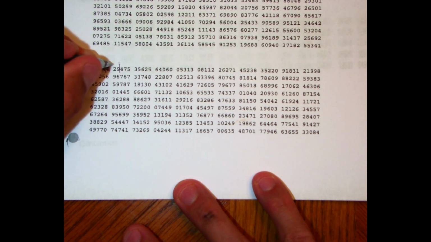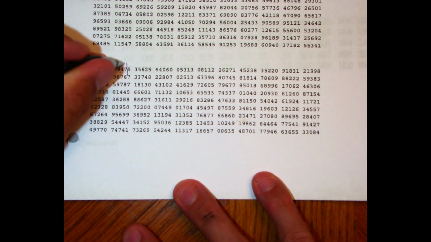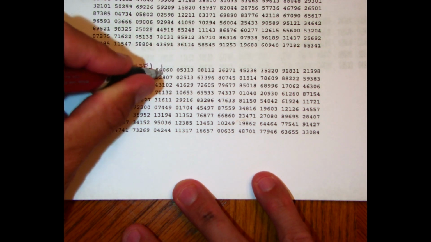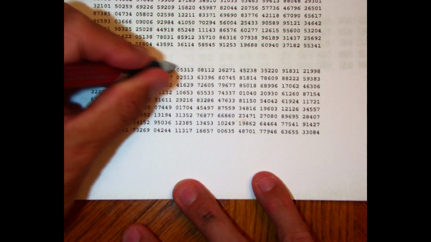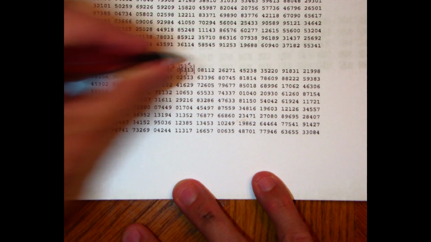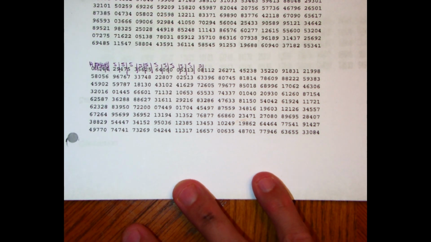So in this case, 29 would be success, 47 would be success, 53 would be success, 56 would be success. All these would be success. It doesn't look like we get any failures here. Let's see. Nope. Okay, so everything was successful so far.